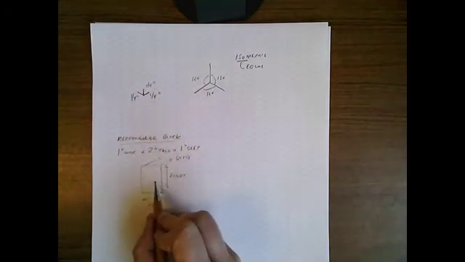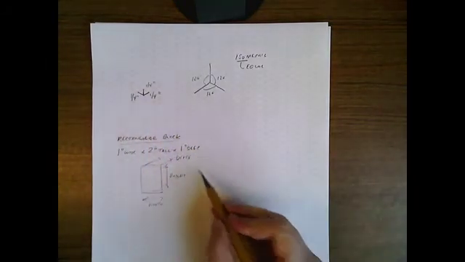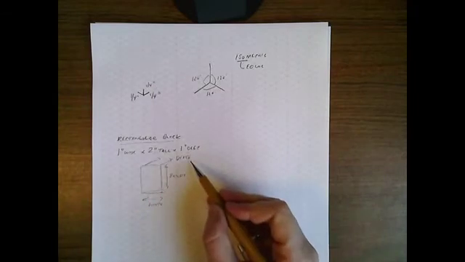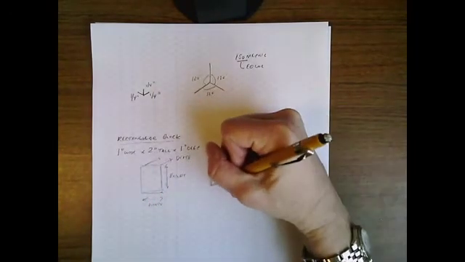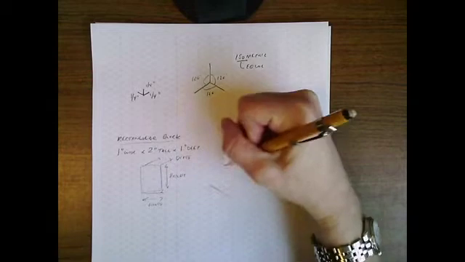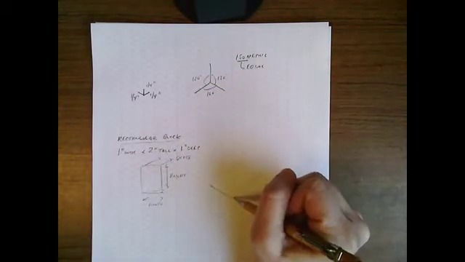So in isometric, this front face is going to be oriented up and to the left.